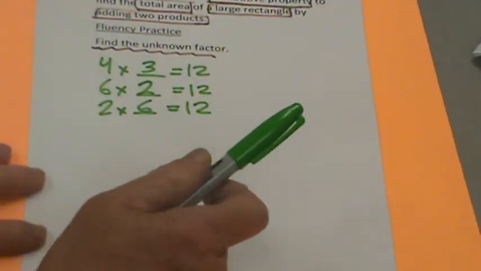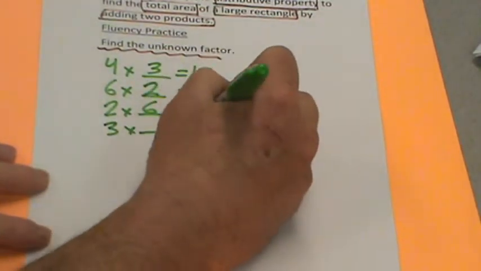See the top here? See what we're talking about? 4 times 3, and we're going to do 3 times a number equals 12. Well, 4 times 3 is 12. 3 times what's going to be 12? Well, we can just automatically know it's 4, but let's prove it. 3, 6, 9, 12. 3 times 4 is 12. Let's try one more before we move on to our worksheet.